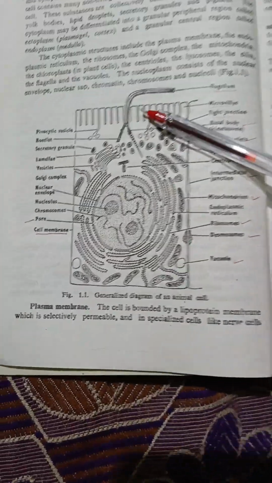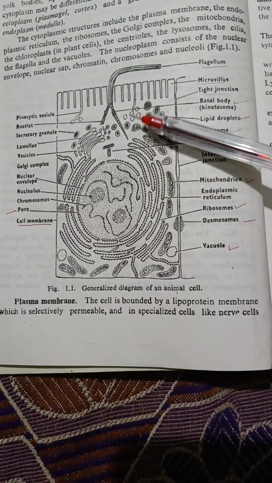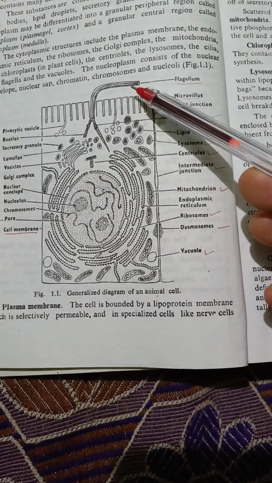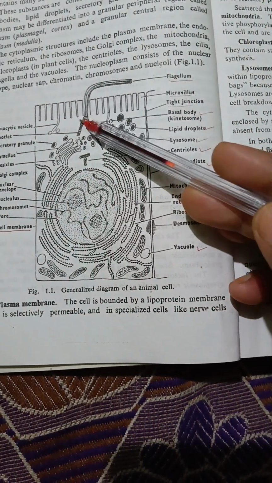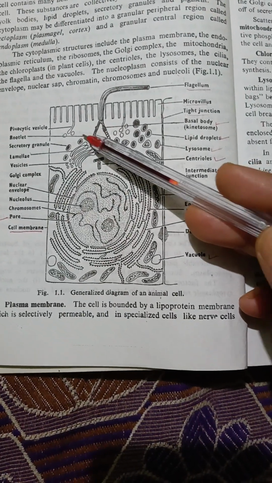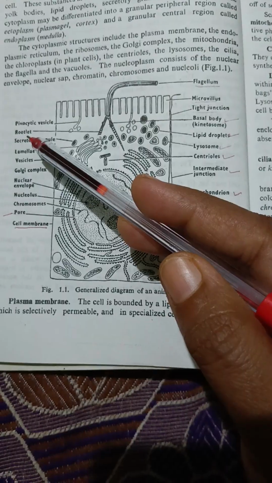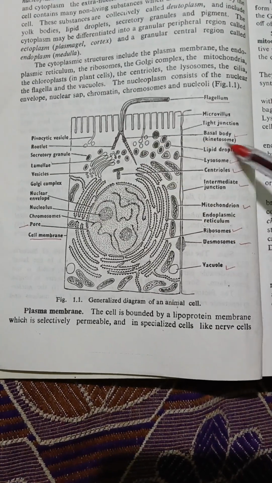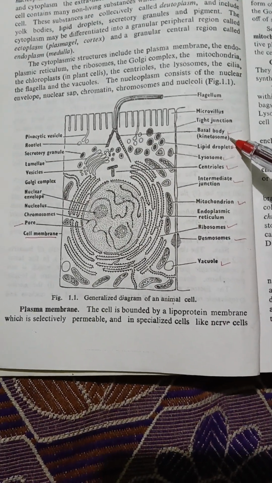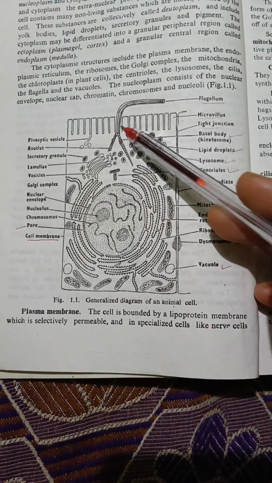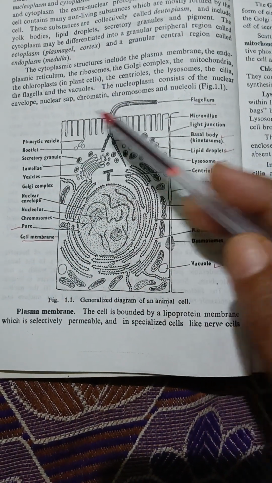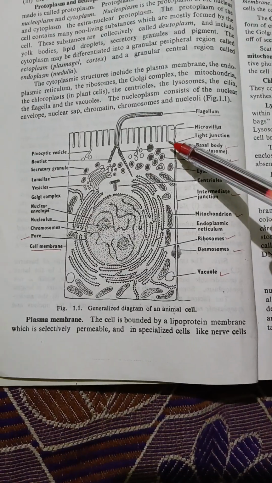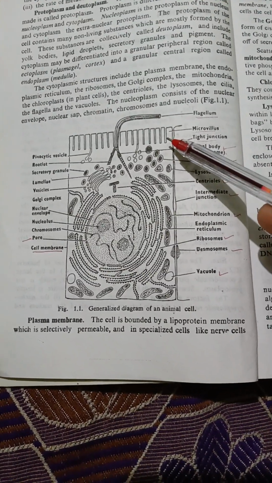It is the generalized diagram of an animal cell. Here we can see the flagellum. This structure is called flagellum, and this is the rootlet of a flagellum, and it is the basal body of a flagellum, that is also called kinetosome. And these are known as microvilli. Singular form, they are microvillus. In plural form, called microvilli.